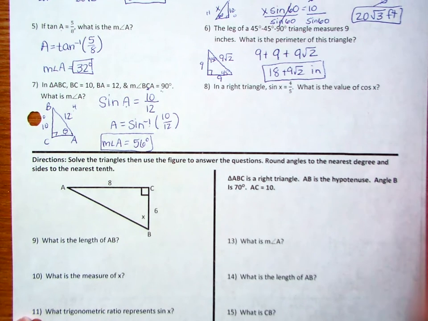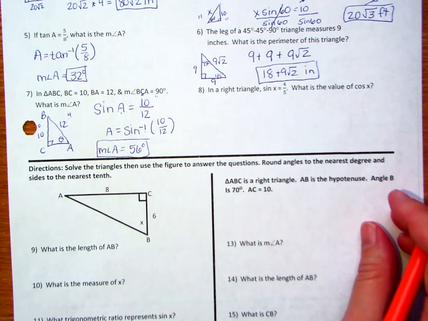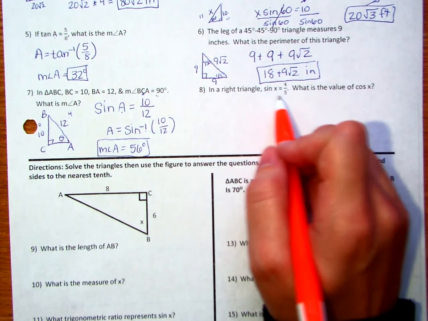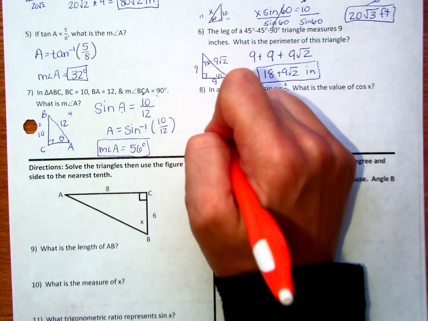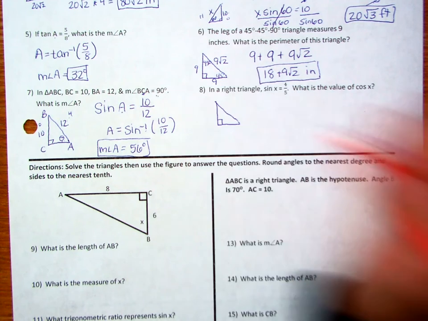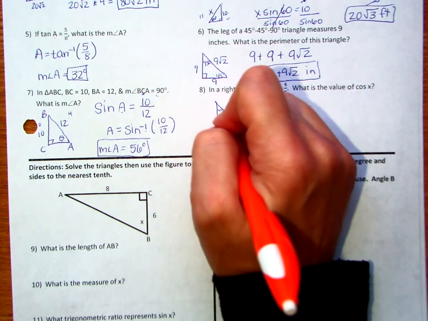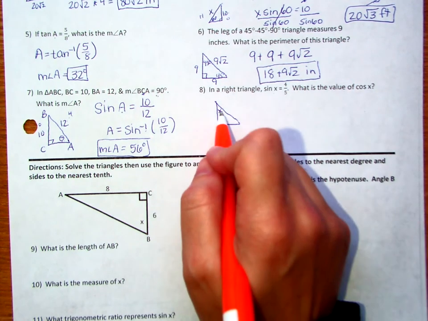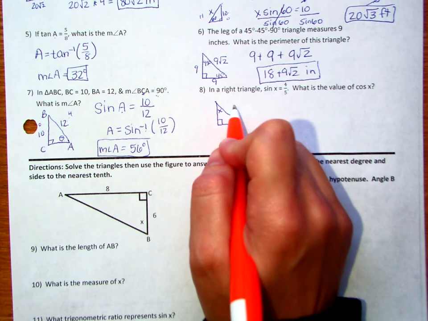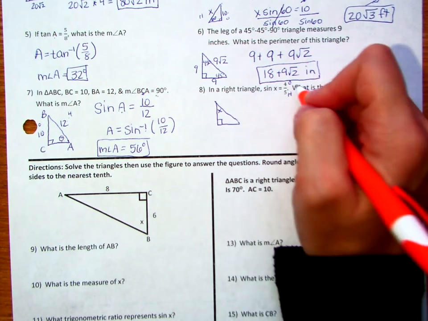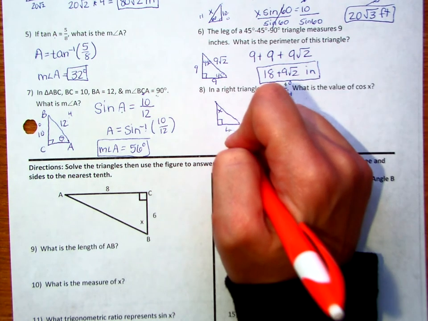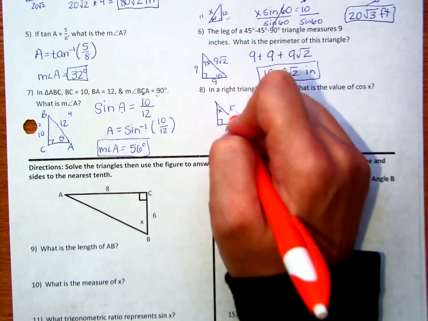Number 8, it says in a right triangle we have sine of x is equal to 4/5. We're not trying to find out what x is, we're actually trying to find out what cosine of x is. So let's go ahead and draw our right triangle, and let's call this x. So if it's sine of x, that's going to be opposite over hypotenuse. So the opposite number from x is going to be 4. The hypotenuse is going to be 5.